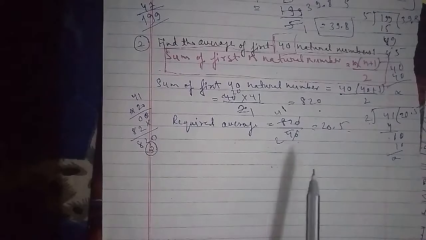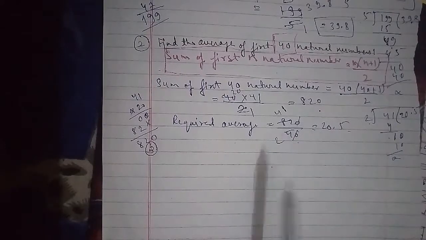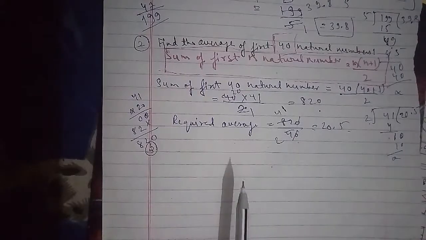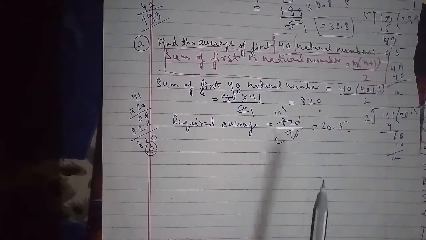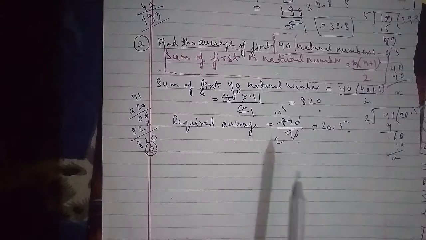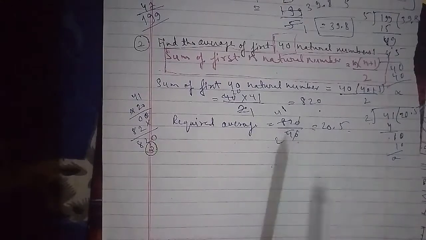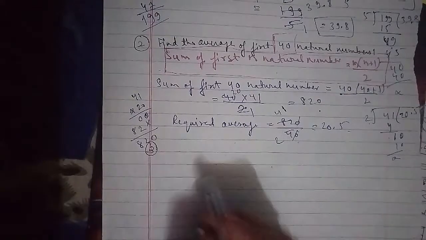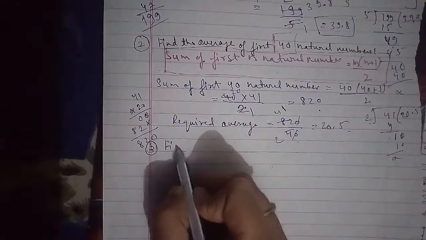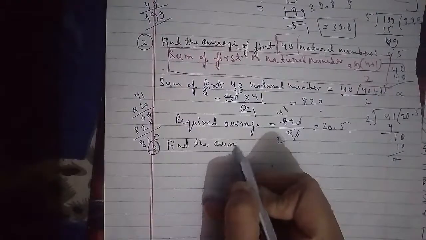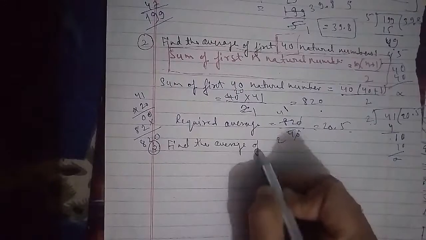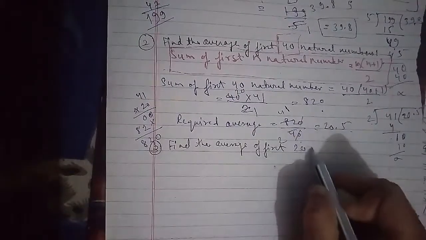Average equals, we'll take 7 common, so we have the first 20 multiples of 7 here, starting from 1, 2, 3 up to 20. The total number of terms is n, that will be your 20 here. So it becomes 7 times (1 plus 2 plus 3 till 20) upon 20.